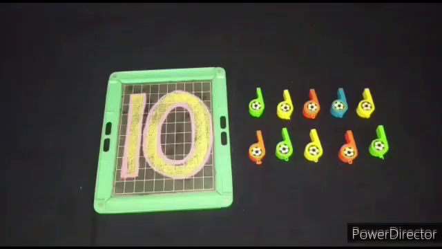We have 10 fingers and 10 numbers. Right? Now let's count the different objects of number 10. This is number 10. 1, 0, 10. Now we will do counting of number 10.